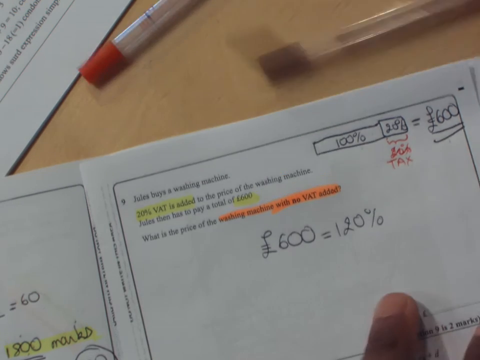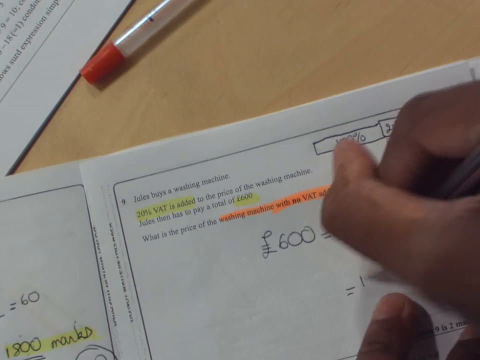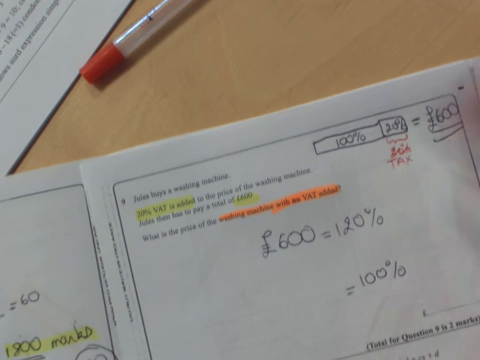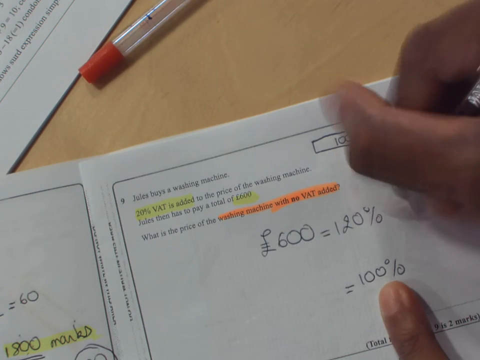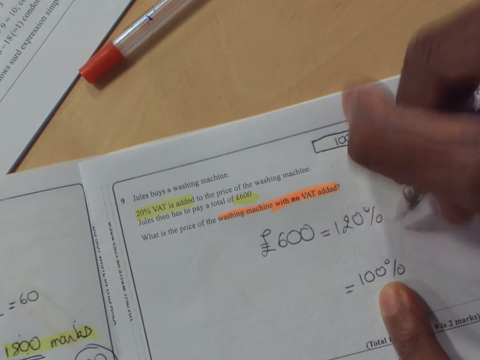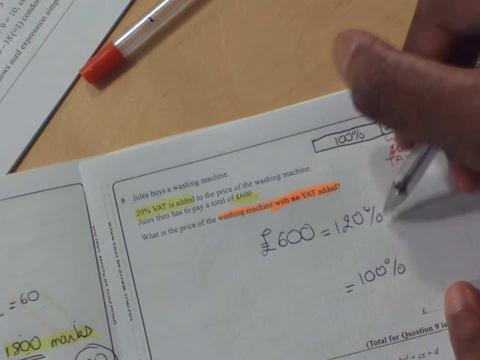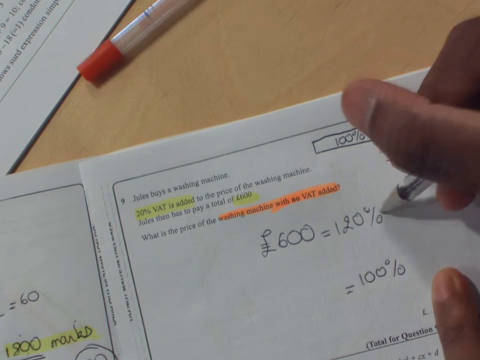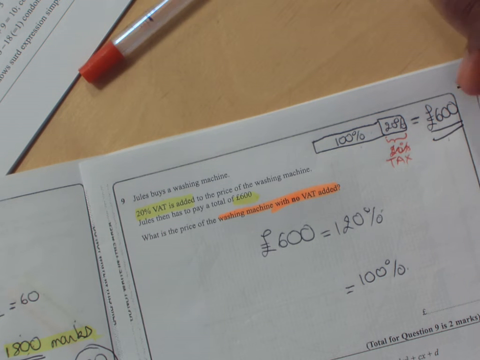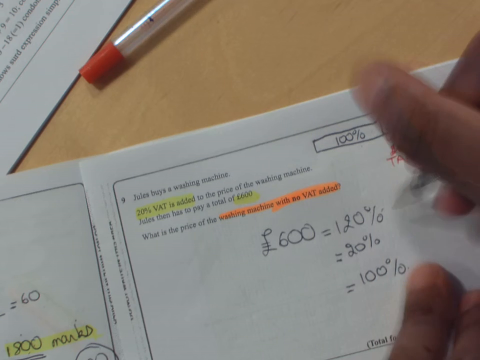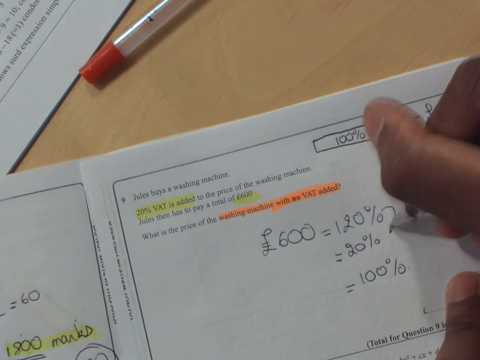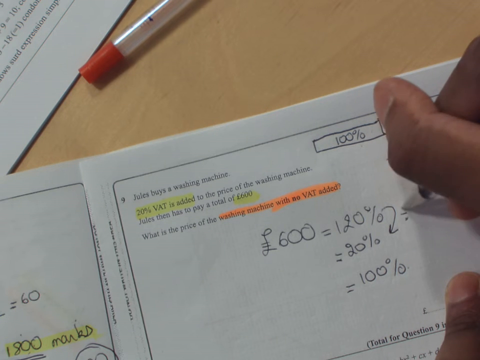So it's asking me to work out 100%. So work out the original cost. Now, to go from 120% to 100%, there's actually no easy way of doing it. There's no one easy calculation that could go from here to there. What I could do instead is work out what 20% is, because I know that to go from 120% to 20%, I just need to divide it by 6.